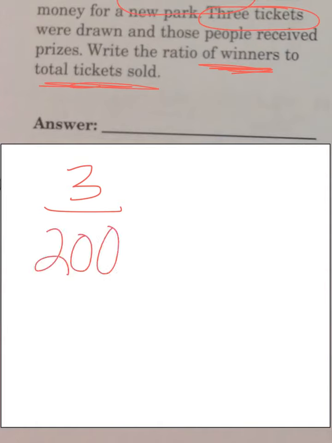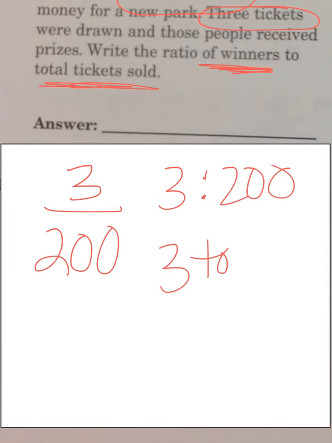Number 15, Josh's class sold 200 tickets to raise money for a new park. 3 tickets were drawn, and these people received prizes. Write the ratio of winners to total tickets sold. So you are looking for winners to total tickets. There are 3 tickets that were drawn that of people who received prizes, so that would be winners. So it would be 3, and then the 200 tickets was the total. So you could write it 3 over 200, which is 3 to 200. You could write it with your colon, or you could write it with the word to.